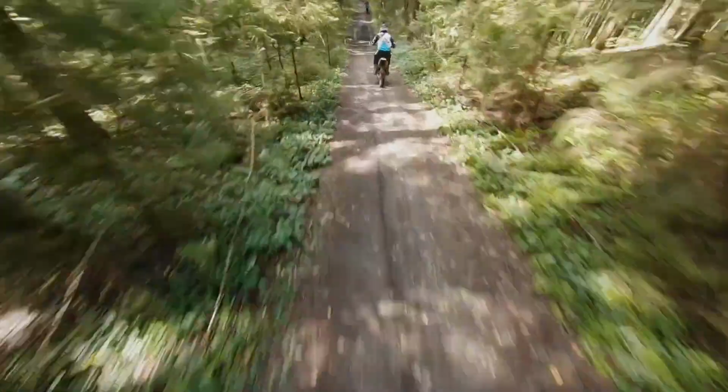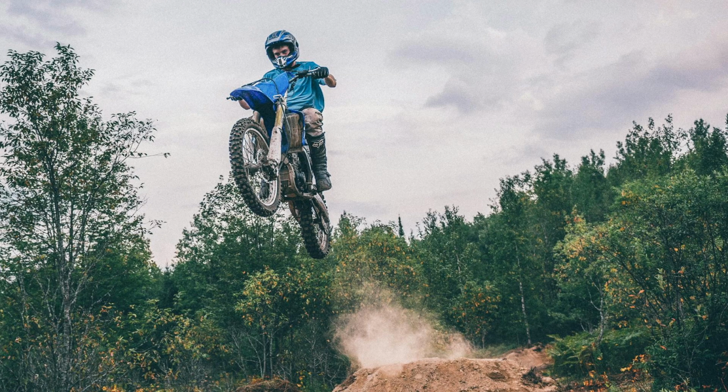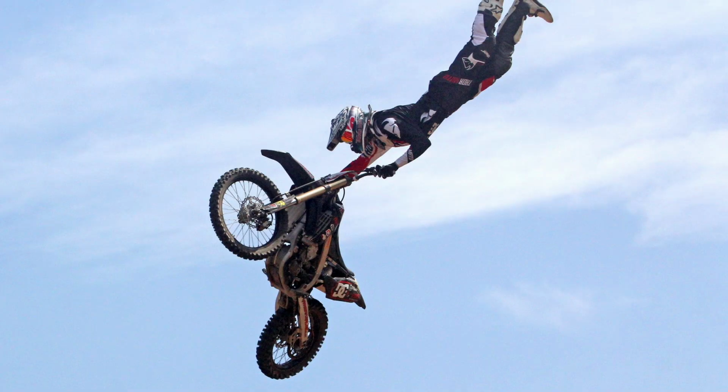Let's say you're watching a bike race or something like that, and the bikers are flying by at 80 miles per hour or something like that. You want to capture and freeze the action. You're going to use a fast shutter speed and it's going to look like these people are frozen in time.